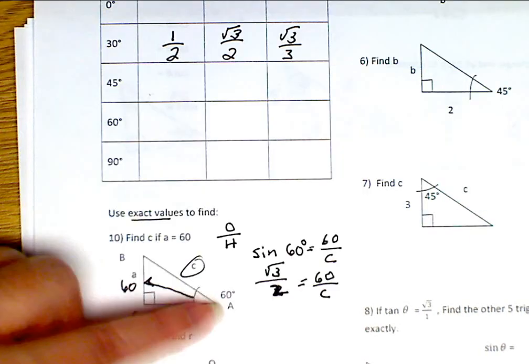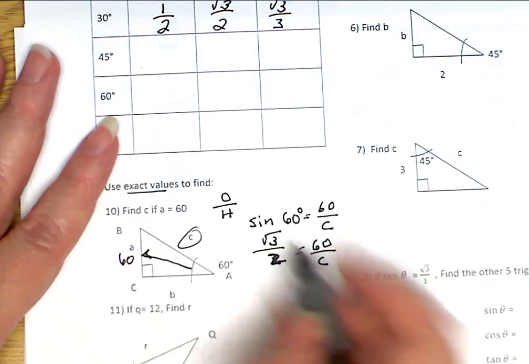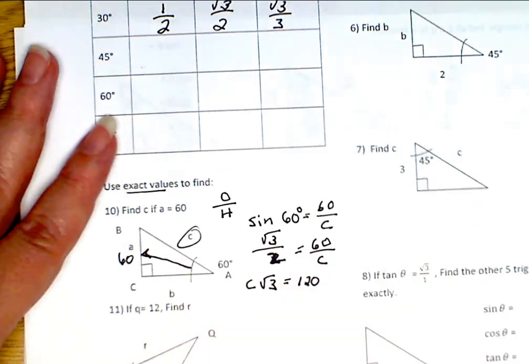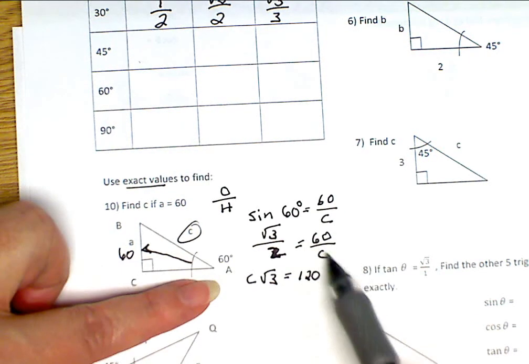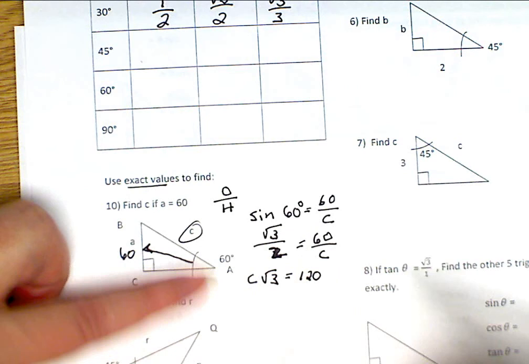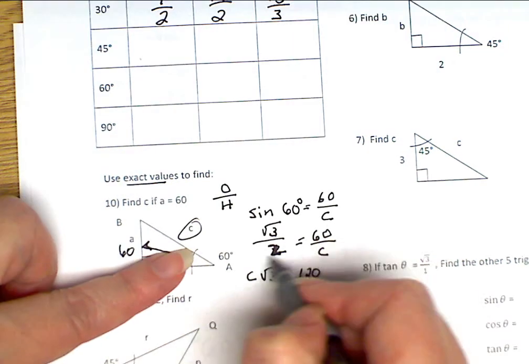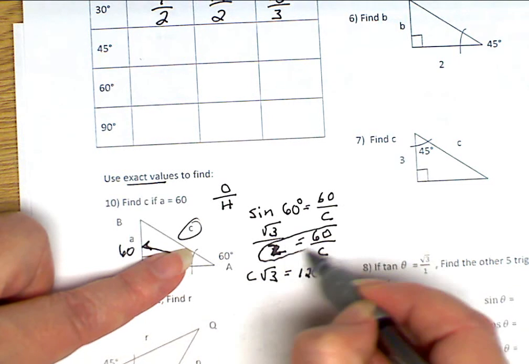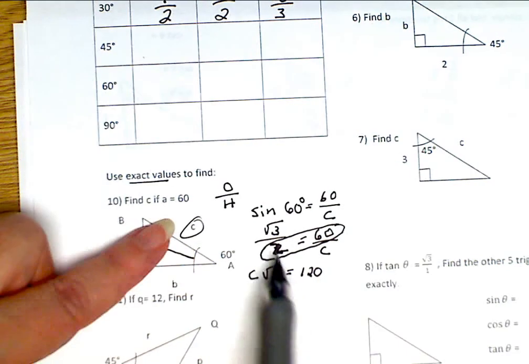How can I solve for C? Cross multiply. So I have C square root of 3 is equal to 120. It's just easier at this point to cross multiply. Cross multiply means multiply this times this. So 2 times 60, and then C times square root of 3.